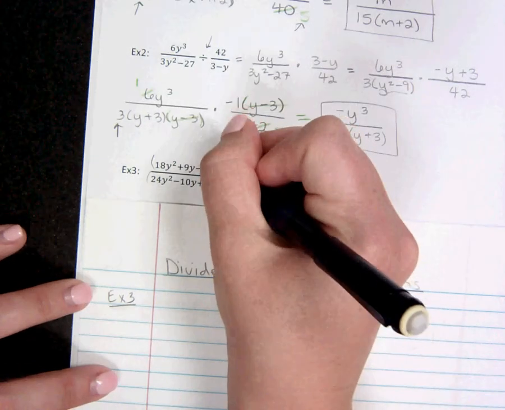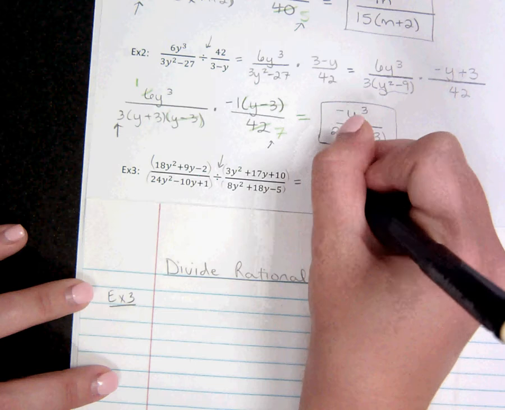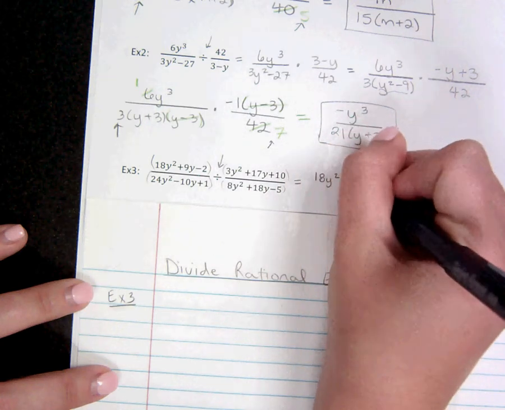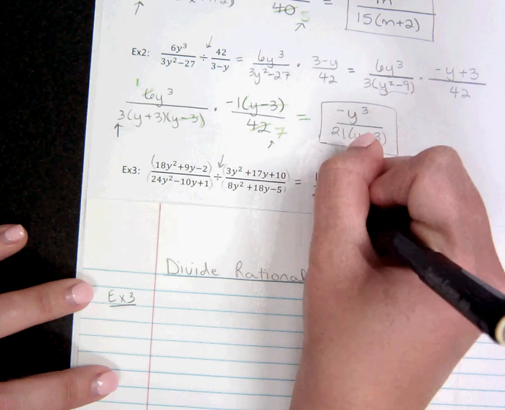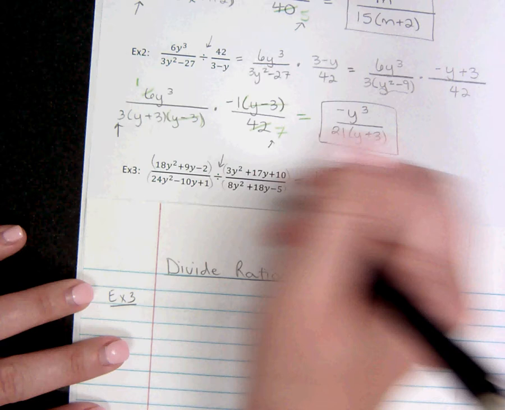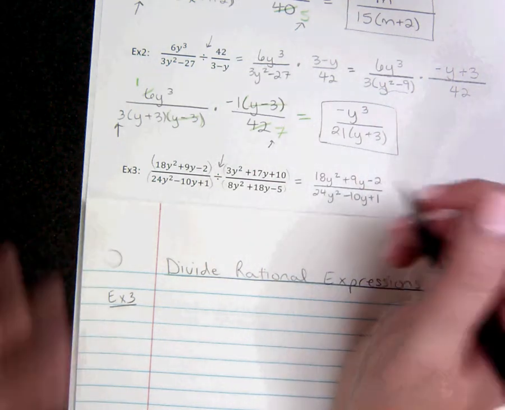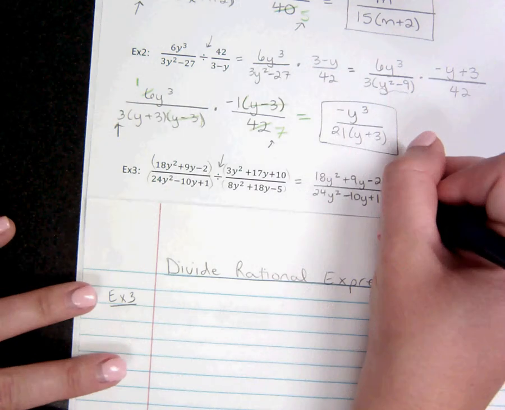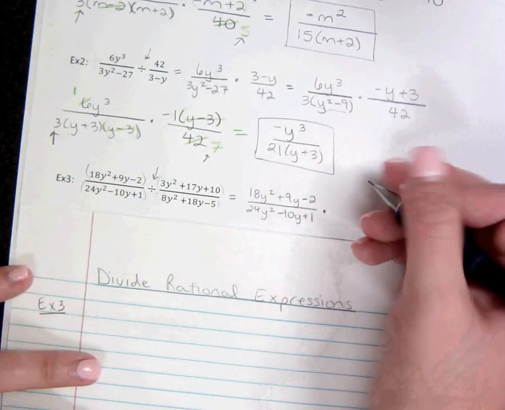Before we start, as soon as we see division, we're going to flip. So I'm going to leave the first expression the same, over 24y squared minus 10y plus 1. Watch when you're transcribing, watch your signs. Students generally transcribe and screw something up. So just be very careful, double check your transcribing before you get into all the work.